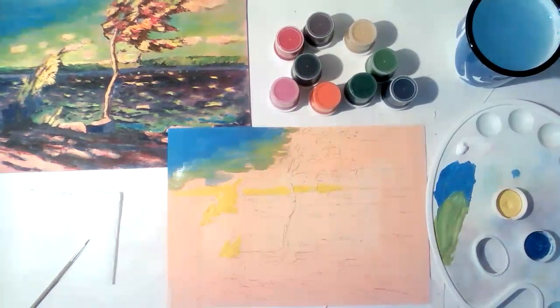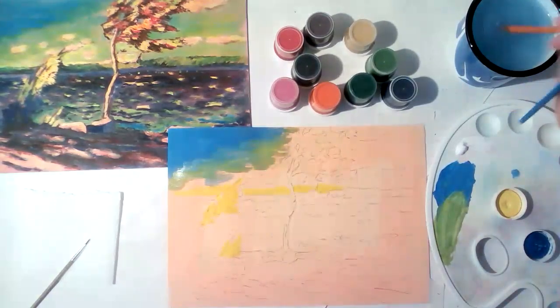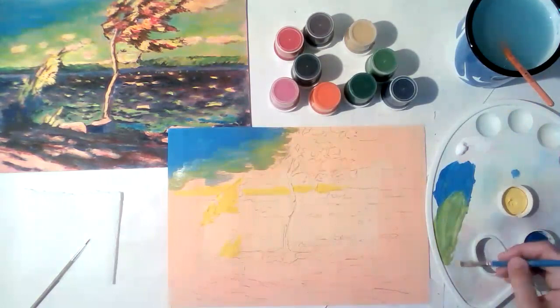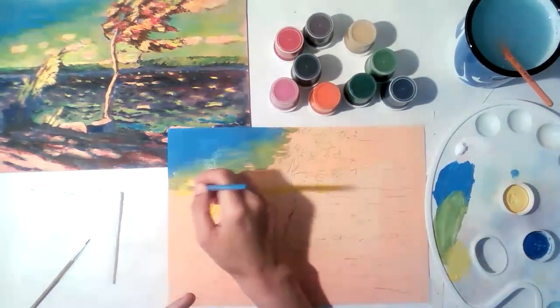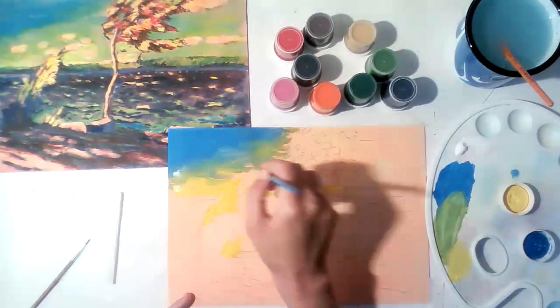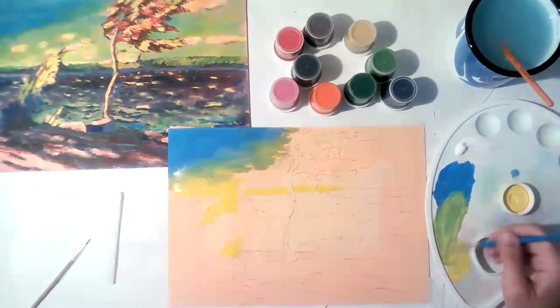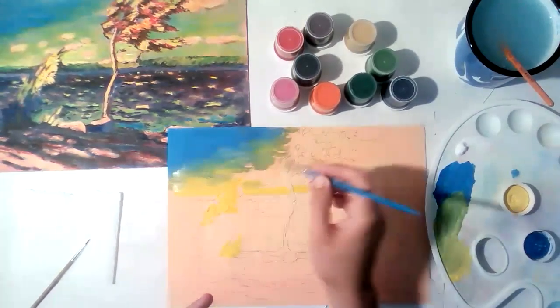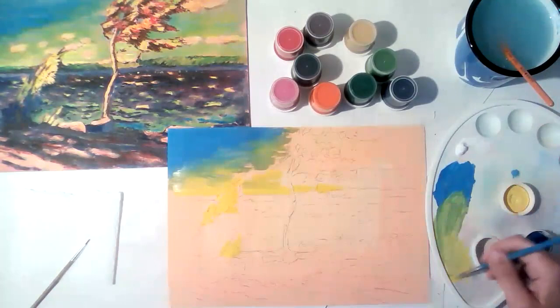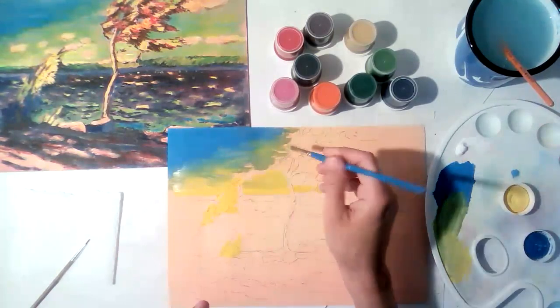With the clouds, as you wish, you can go around them. Yeah, I kind of do halfway. I leave some areas where I remember they were, but I'm not being so strict. Now, next to the horizon, maybe my green is much more yellowish.